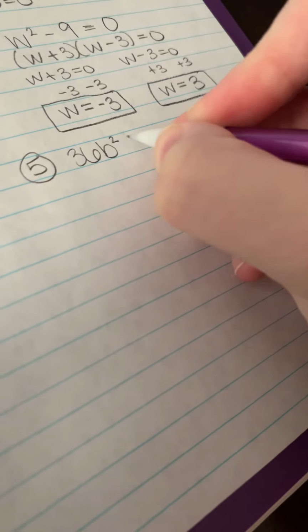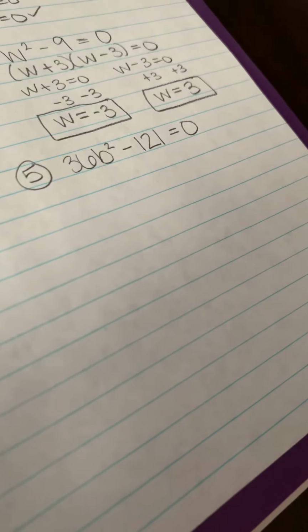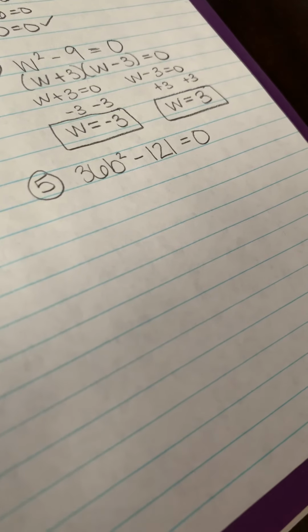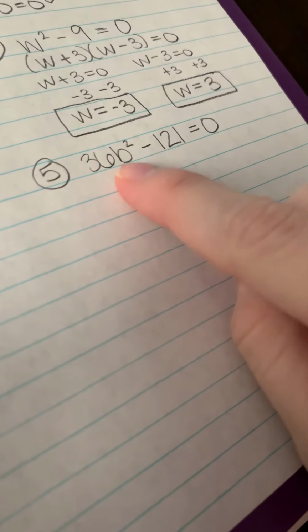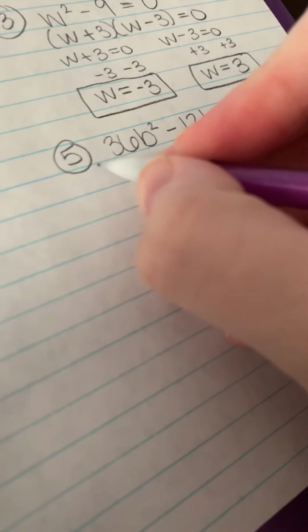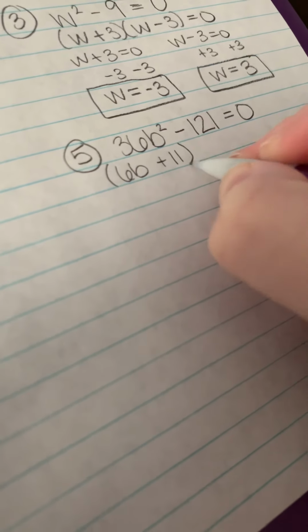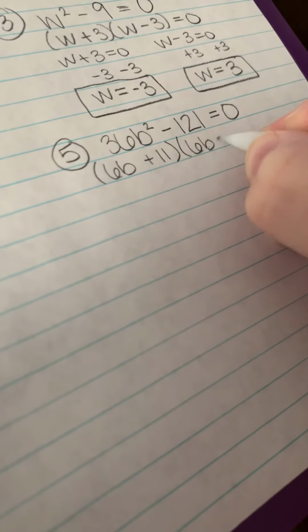Okay, number 5. 36b squared minus 121 equals 0. Okay, so difference of squares, yes. Remember, you just have to think about the number and the variable. So for 36b squared, we would have 6b, and for 121, we would have 11. So 6b plus 11, 6b minus 11.